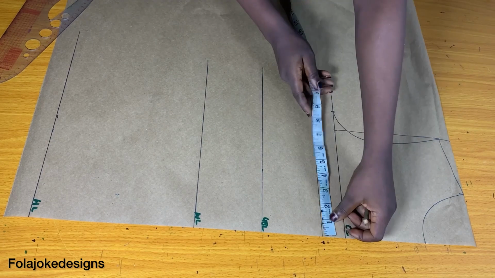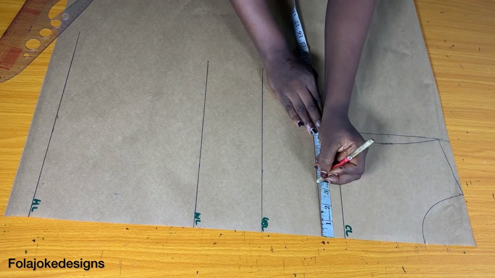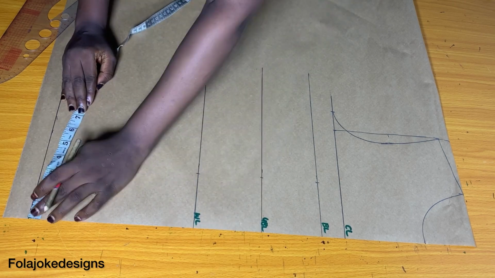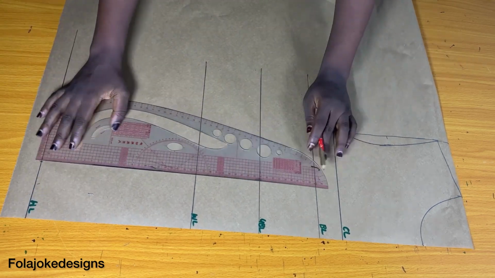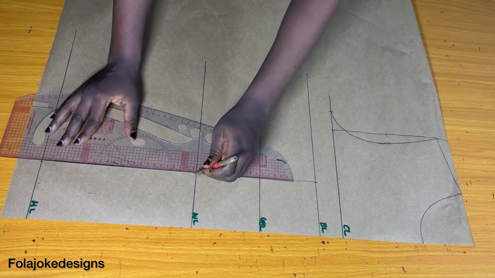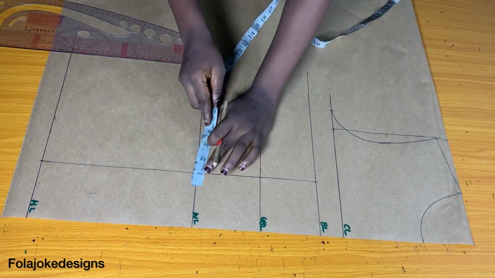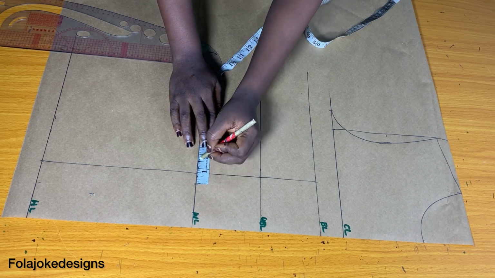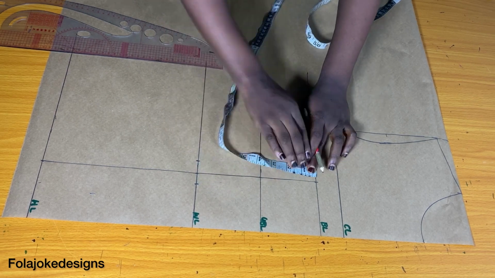So I also label my chest line. From there, on the bust line, I'm going to come in by 3.5. That is the distance between the nipple to nipple. Mine is 7 inches divided by 2, which is 3.5. Placing my mark. For the waist dart, I'm using 1.5 inches, so I'm going to divide it on both sides, which is 0.75 on both sides.